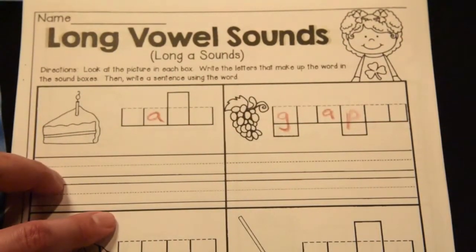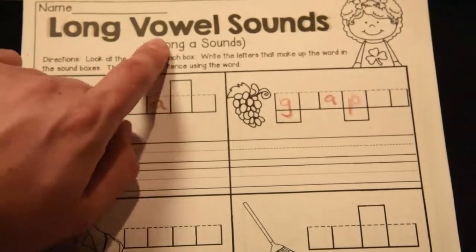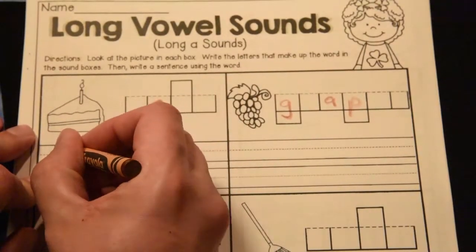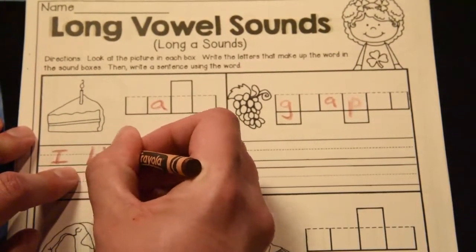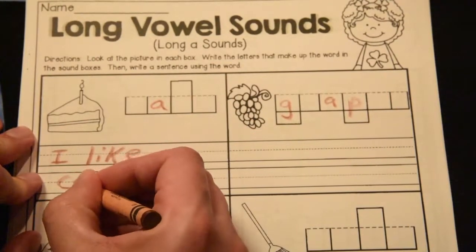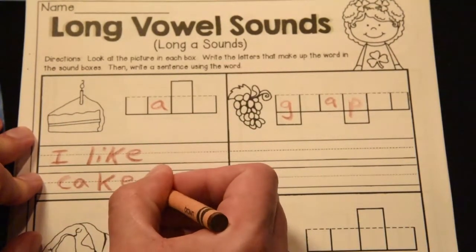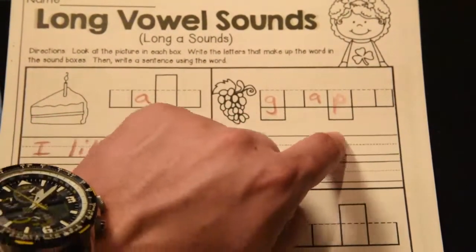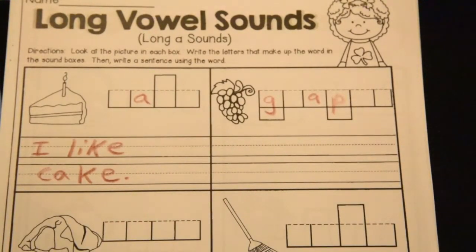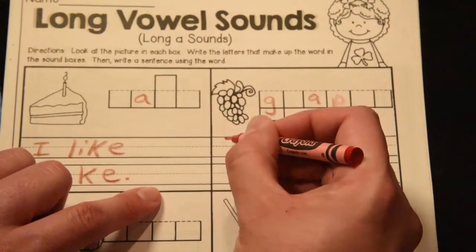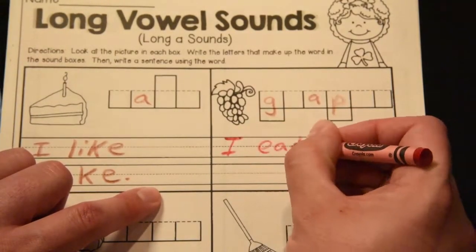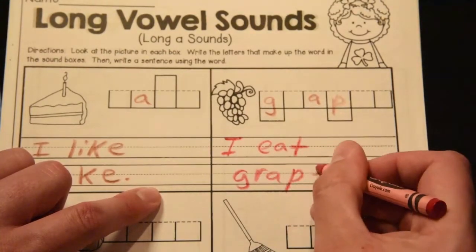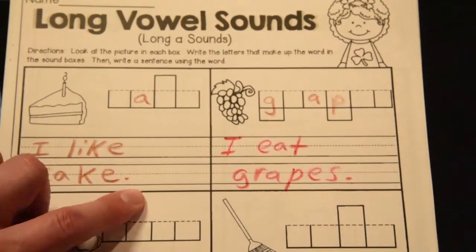It says, then you can write a sentence using the word. I like cake. I eat grapes. And you want to use a pencil, but I'm writing this in a crayon just so you can see it.